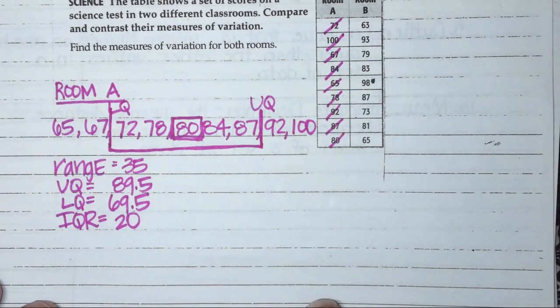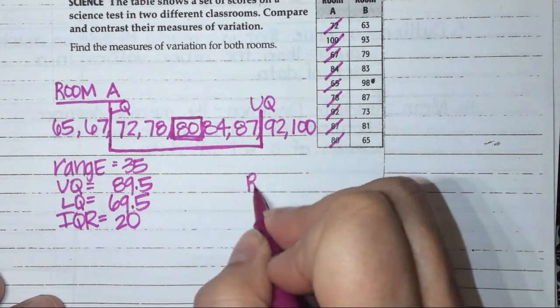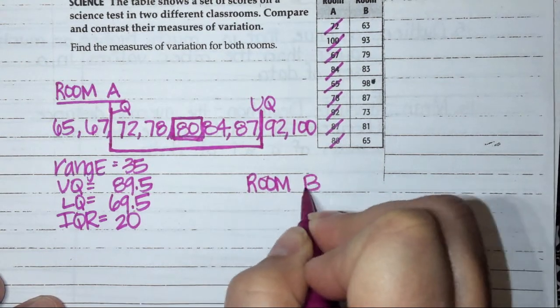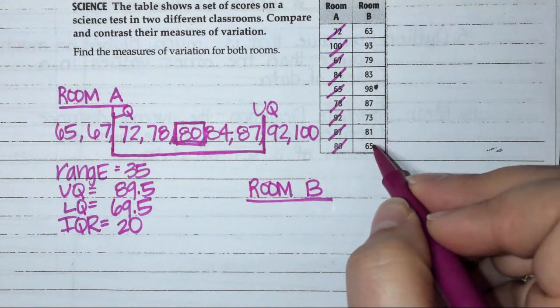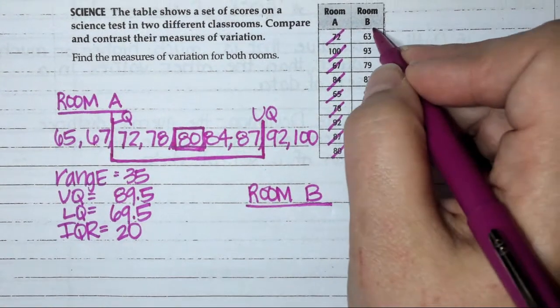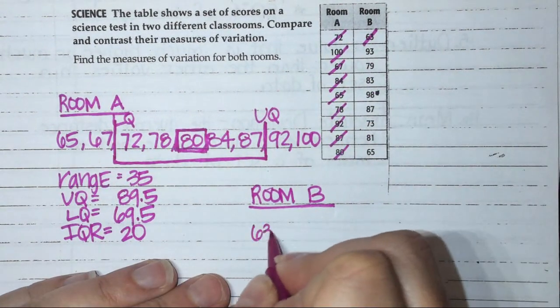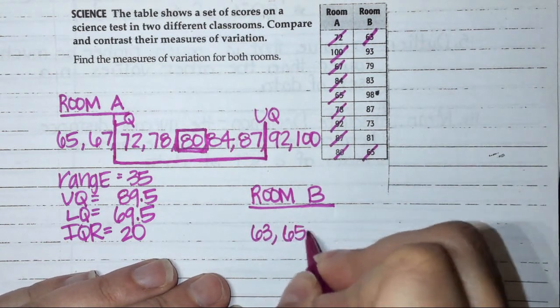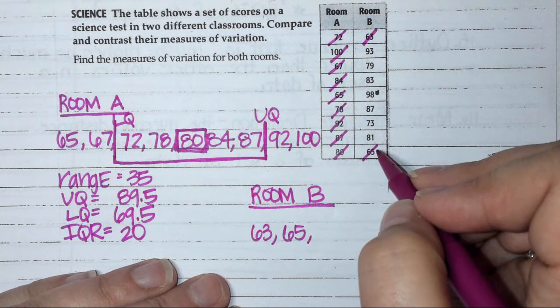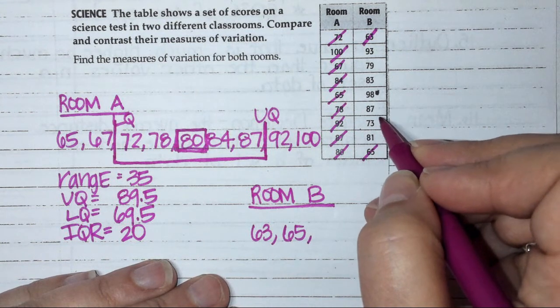Okay, now let's do room B because we've got to compare these. Okay, what's my smallest number on room B? 63. Okay, 63. And then we've got 65. Make sure you're listing them as I do. 73, yeah.